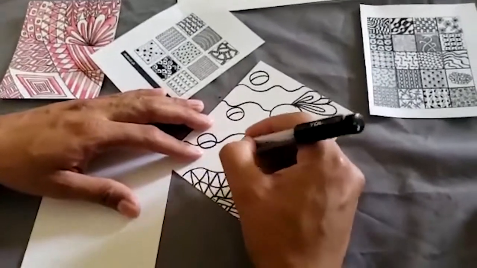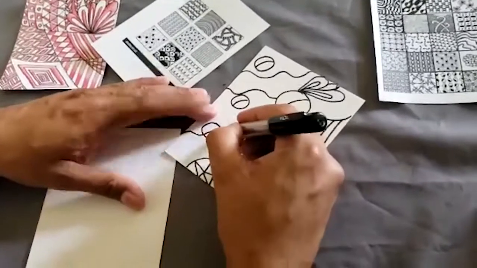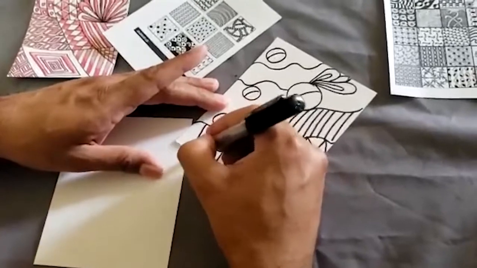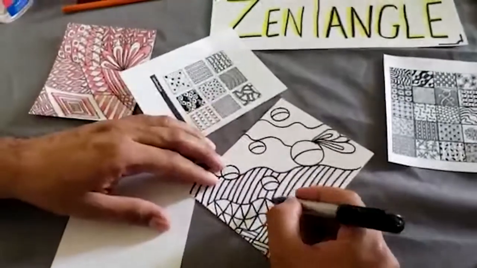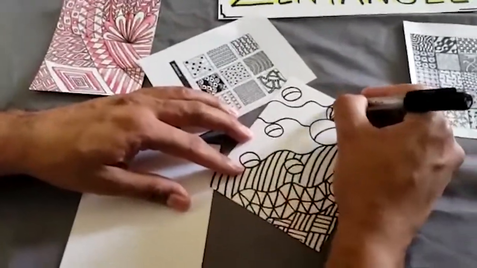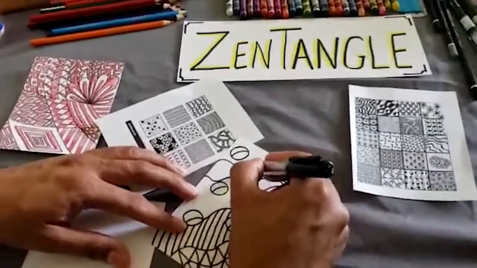You can go small like this on your blank paper. You can go large, so you can decide how you want to do this. You can use pencils. You can do it black and white, one color, multiple colors. So you be creative. You do your own design.